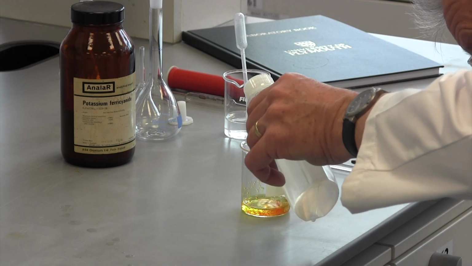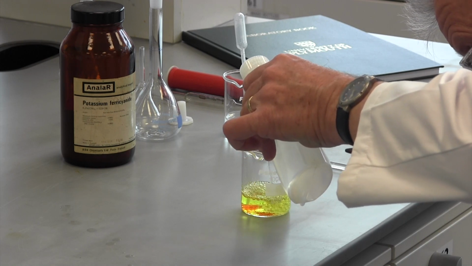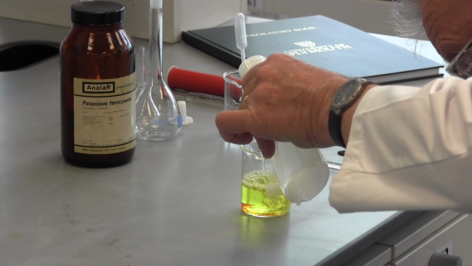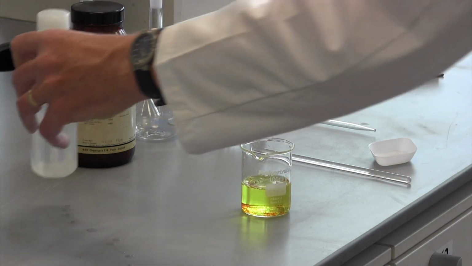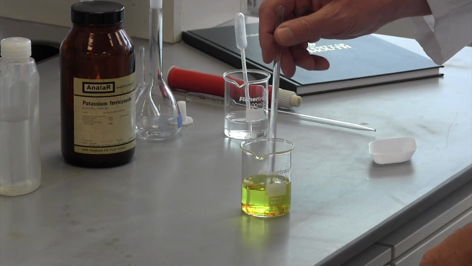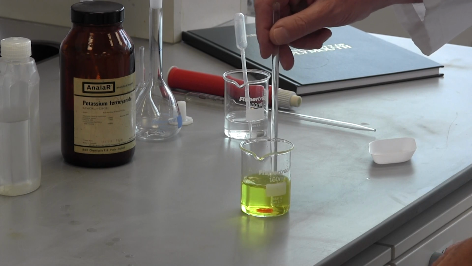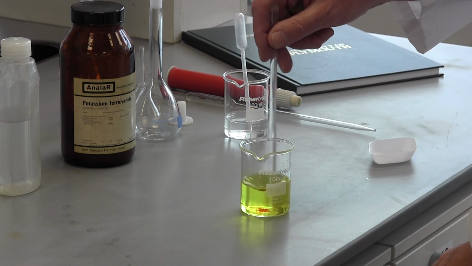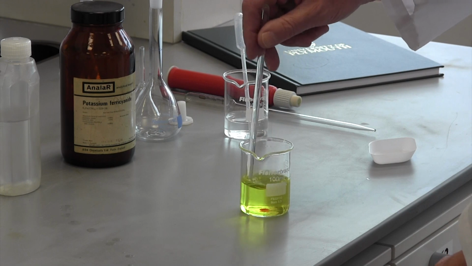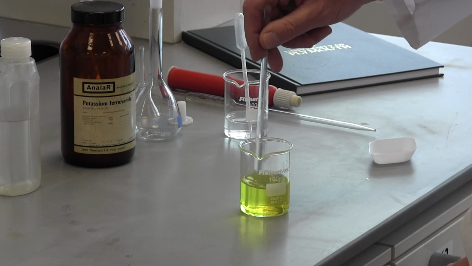Since this solution is going to have a final volume of 100 ml, we can use about half of that volume to dissolve the solid. The exact volume we use here is not important. A glass rod is used to stir the solution until the solid is completely dissolved.